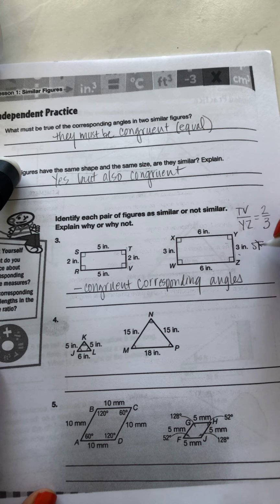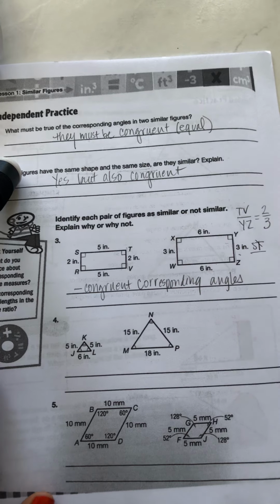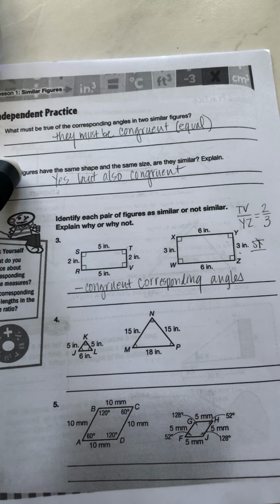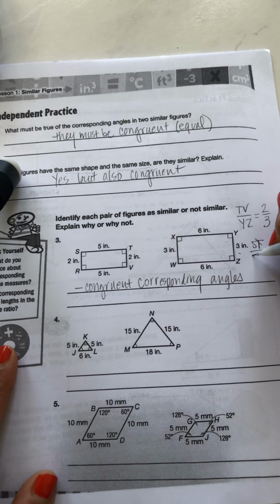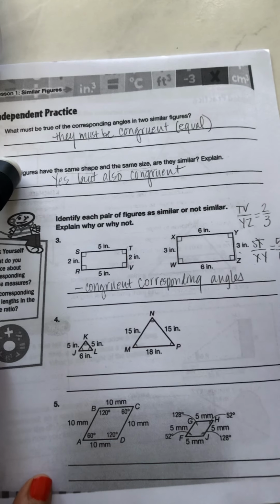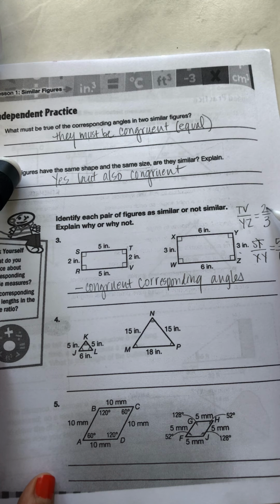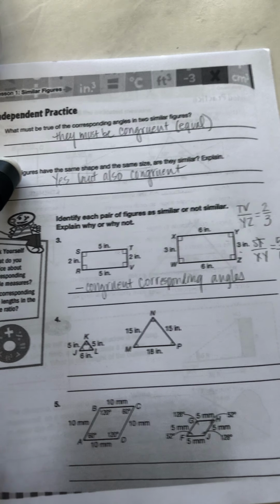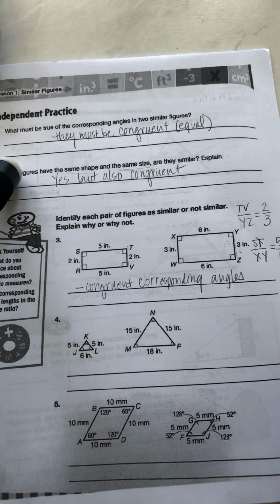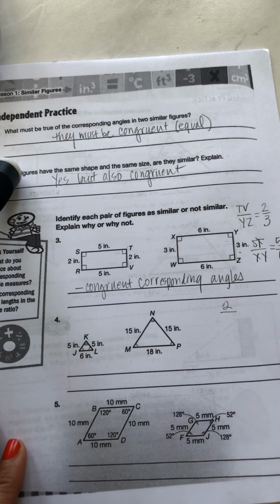So s-t over x-y equals 5/6. So are these the same proportion? Can I do something with 2/3 to get 5/6? I can't, right? If you were to cross multiply those, it wouldn't work. I can't do anything, they're not the same proportion.